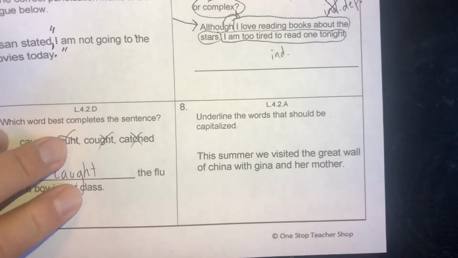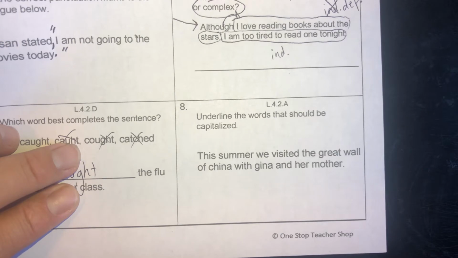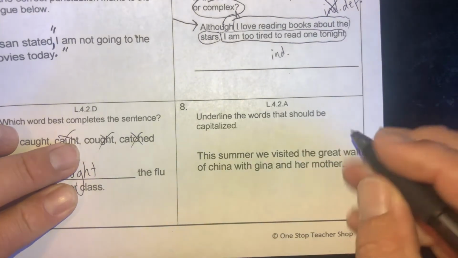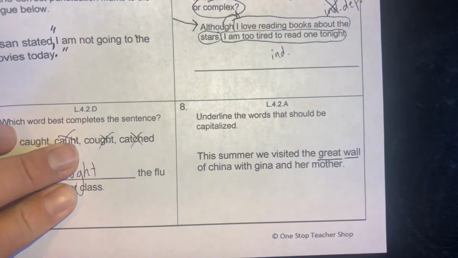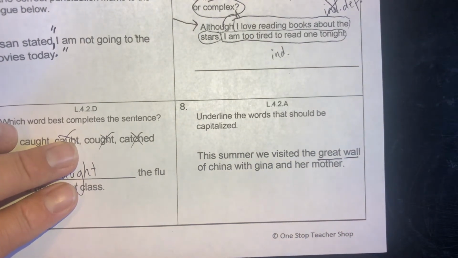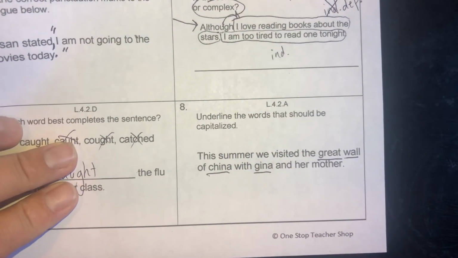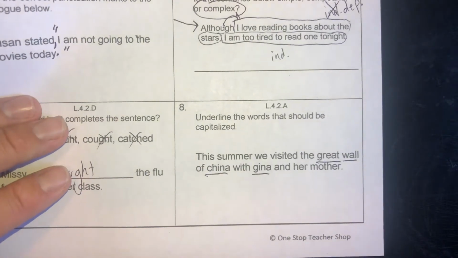Underline the words that should be capitalized. This summer, we visited the Great Wall of China with Gina and her mother. Okay, Great Wall is actually a place, or not a place, but yeah, it's like a site. China should be capitalized, and Gina should be capitalized. All right, that is the grammar 1.1 quiz for 4th grade.